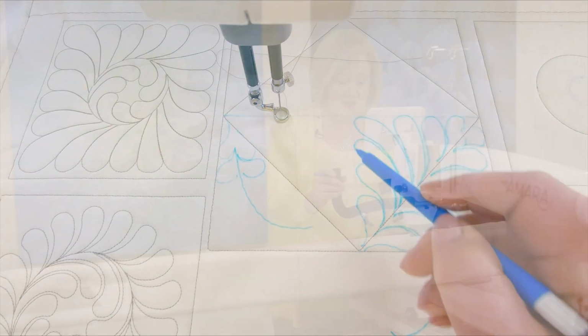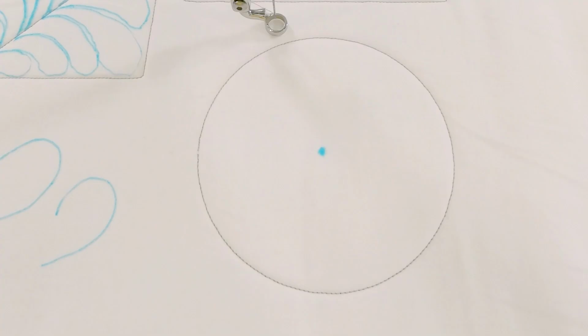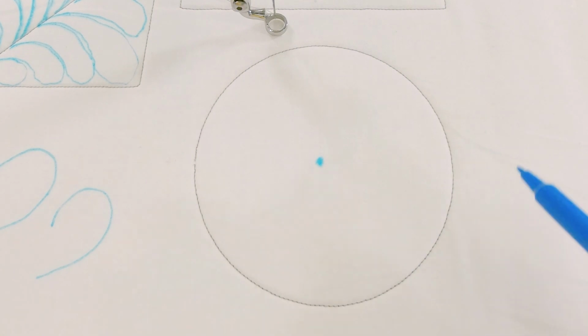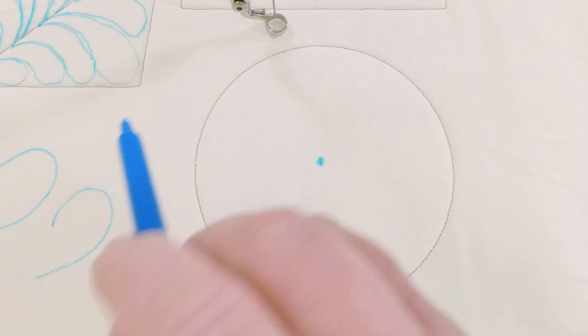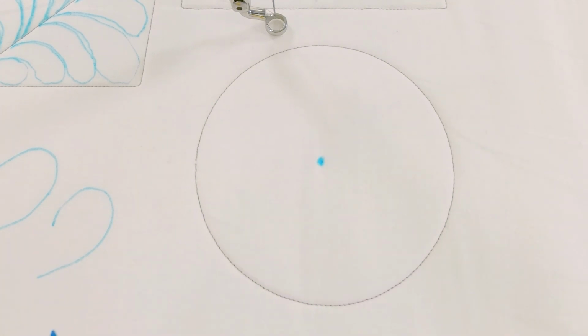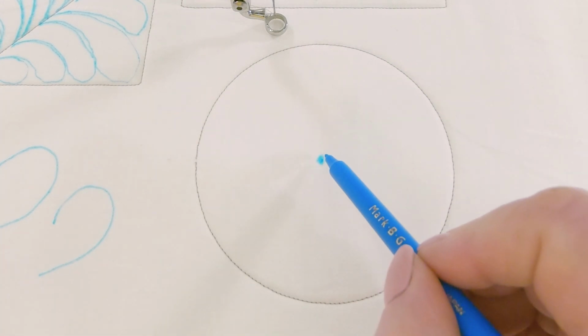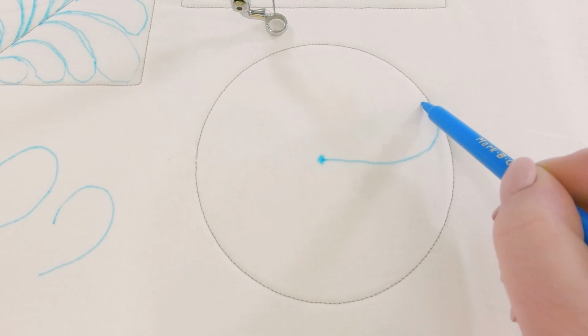Okay, now I got a question for you. I want you to see this one. This is my circle. We'll go back to the circle. I have my boundary. I have my spine. Who would have thought a dot would be a spine? Okay, I'm going to come up and I'm going to make a feather. I'm going to make that feather. Now, wait a minute.